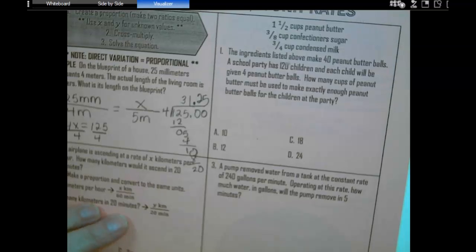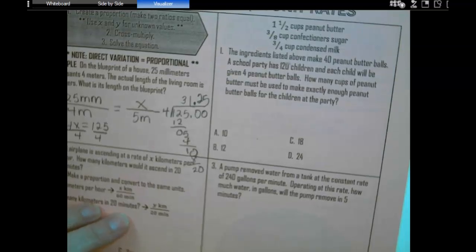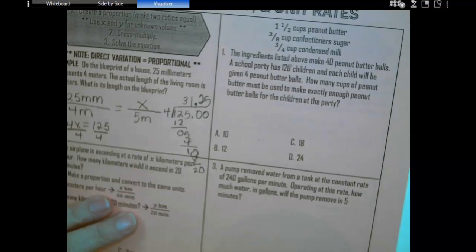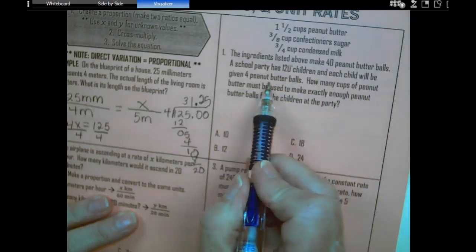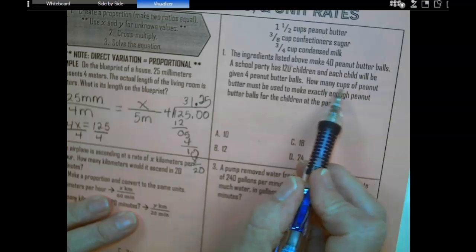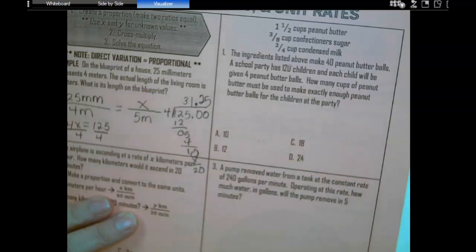And I swear to you, none of these are hard, but you are looking at that going, ooh, that's way too many words. That's what you're thinking to yourself. So I got a list of ingredients. The ingredients listed above make 40 peanut butter balls. A school party has 120 children, and each child will be given 4 peanut butter balls. How many cups of peanut butter must be used to make exactly enough peanut butter for the children at the party?